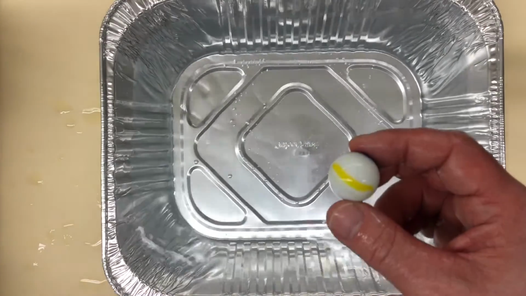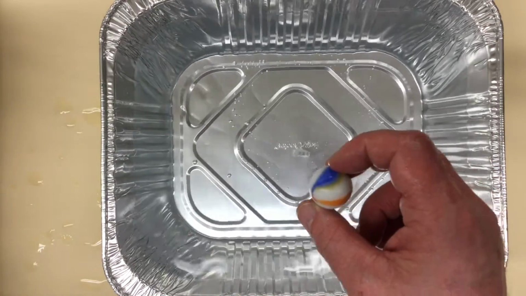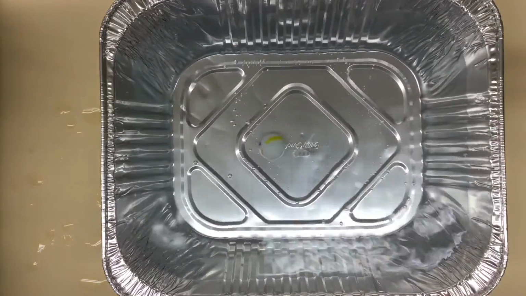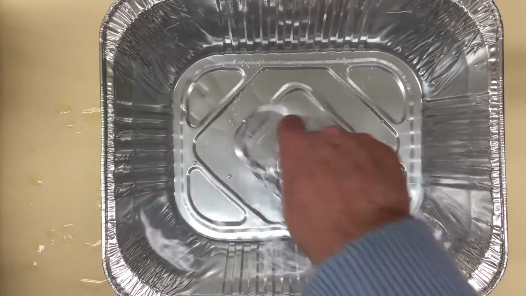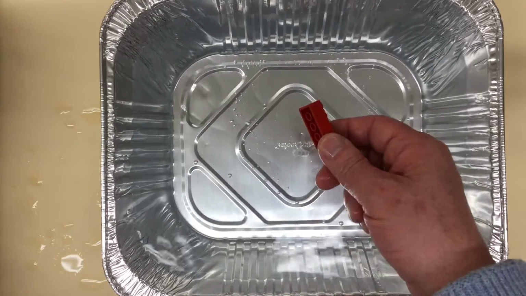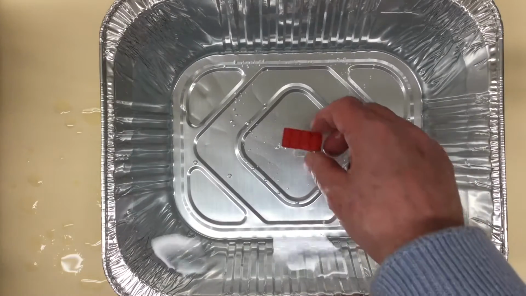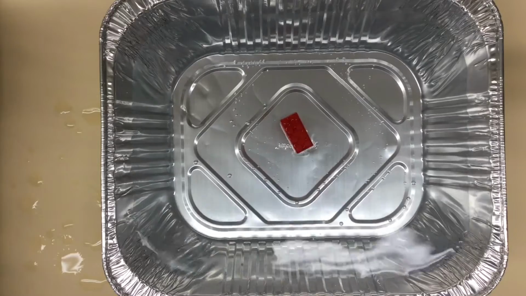How about a marble? Will it float or sink? Straight to the bottom and really fast. It's a sinker. What about a piece of Lego? Float or sink? It's going to float.